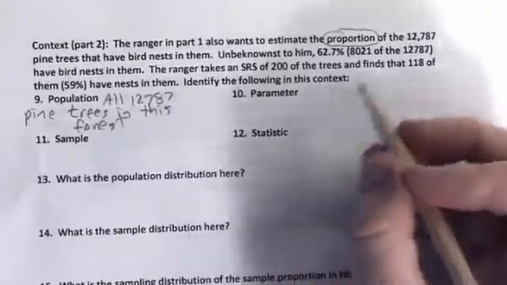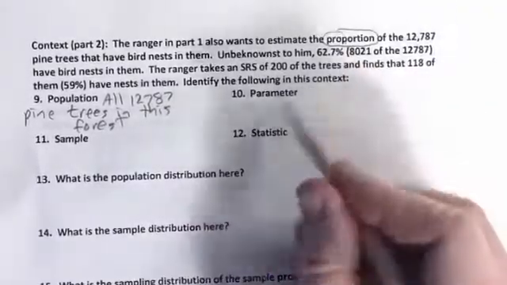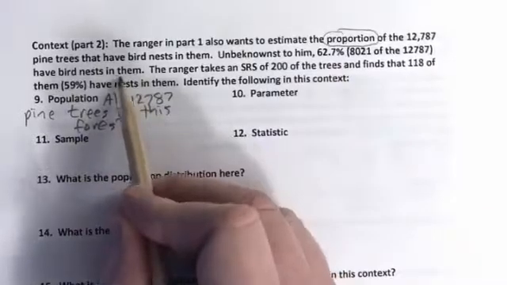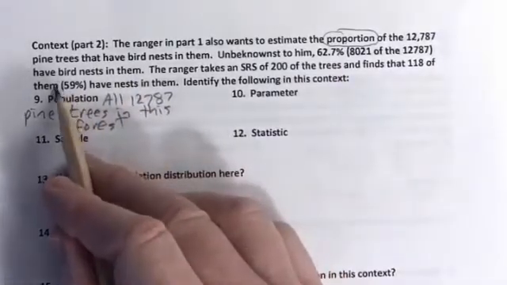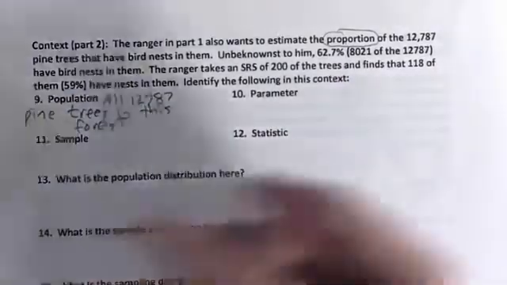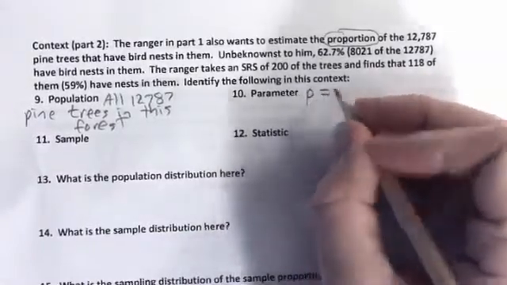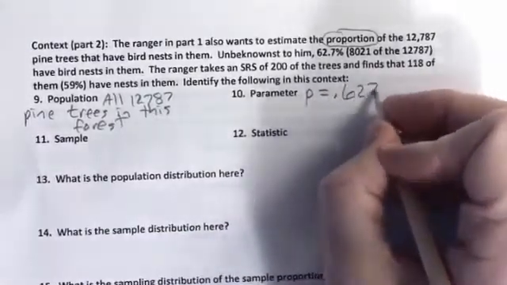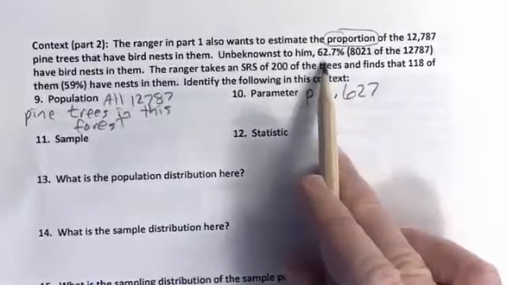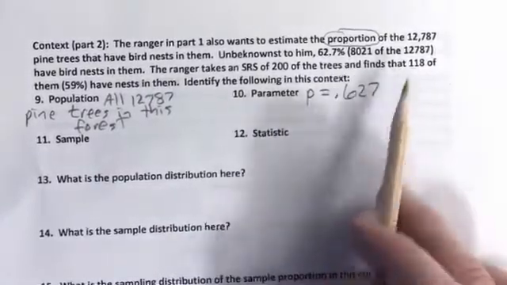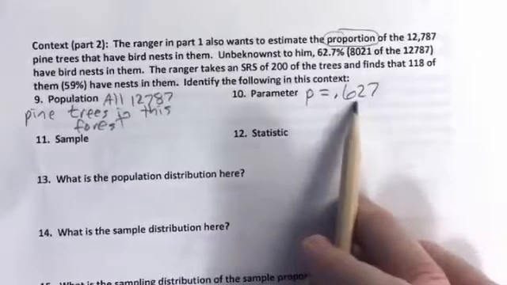And in this case, it's a proportion. It says, unbeknownst to him, 62.7% of the trees have bird nests in them. So that would be a P. The parameter is P, which is 0.627. So you can express that as a percent at 62.7%, or you could express it as a fraction, that over that, or you could express it like this.